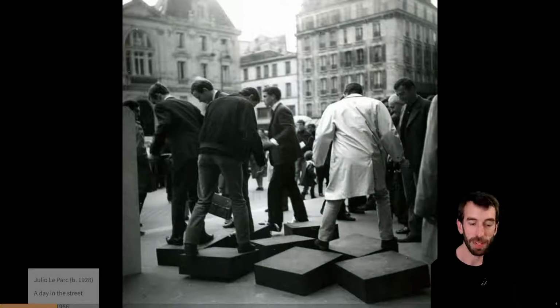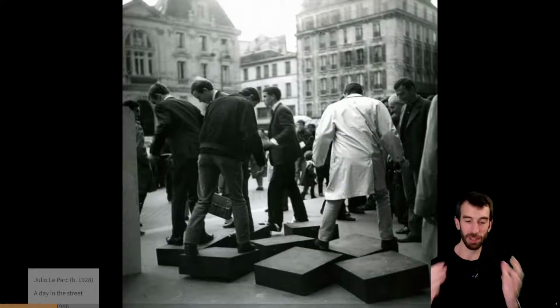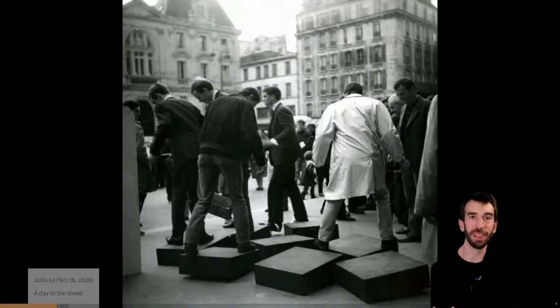So, intervening in everyday life, taking objects that are not just interesting in a sculptural way because you can look at their form and think that appeals to you, but that in order to get the full interest, it requires people to participate in what's going on in the artwork itself.